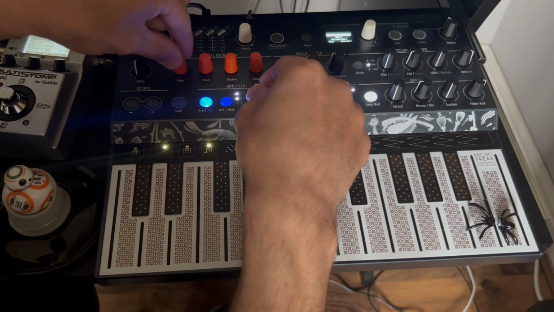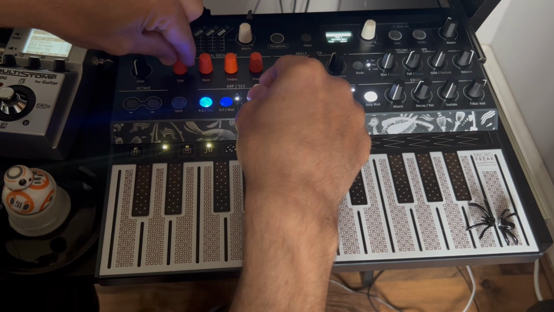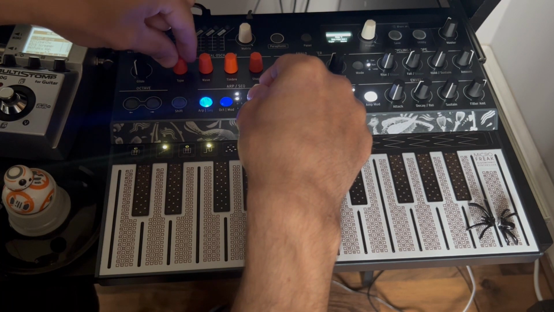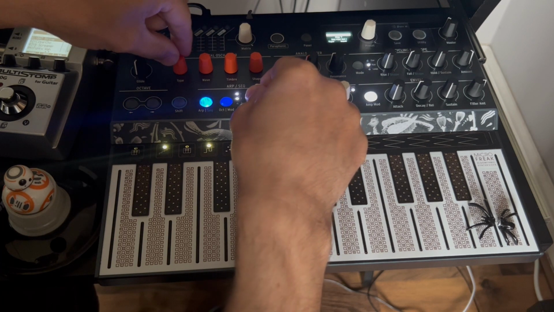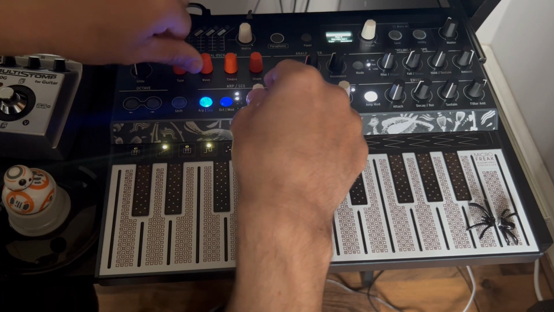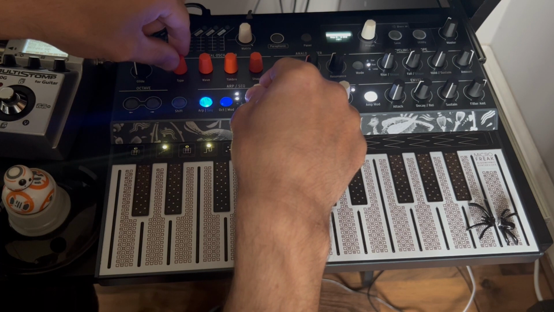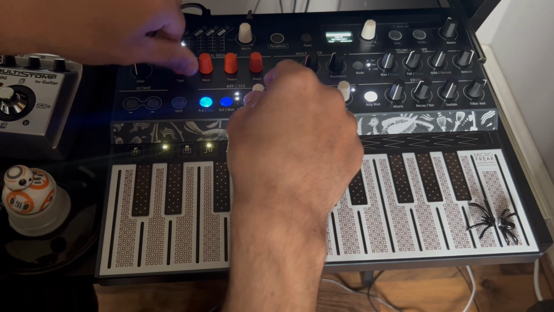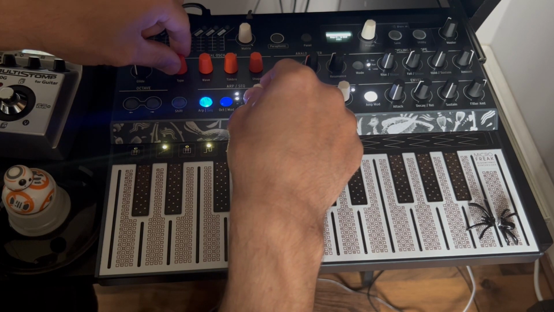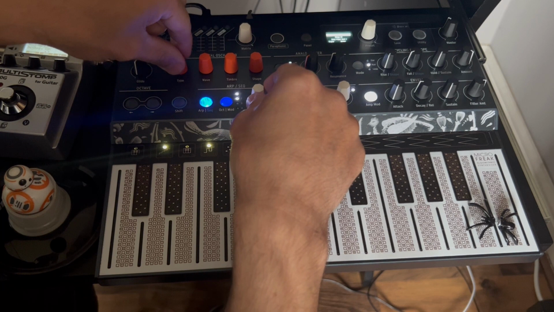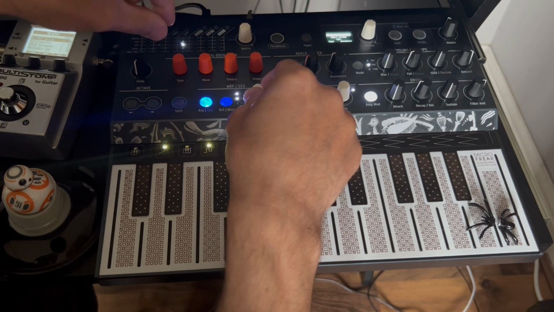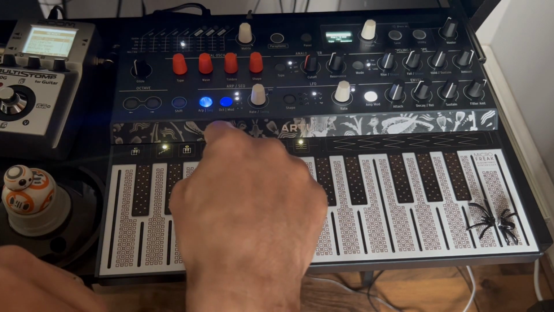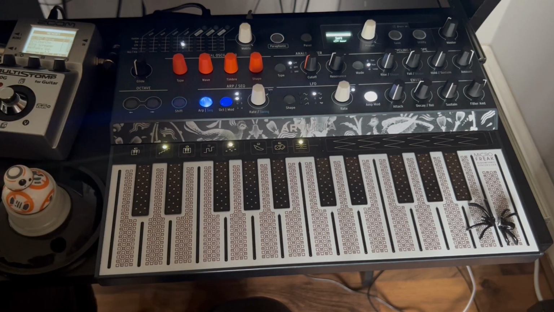This one has to be saw X. This one has to be basic wave for 2 steps. This one has to be saw X for 2 steps. This one has to be basic waves for 2 steps. This one has to be saw X for 2 steps. Okay, let's hear what we have.